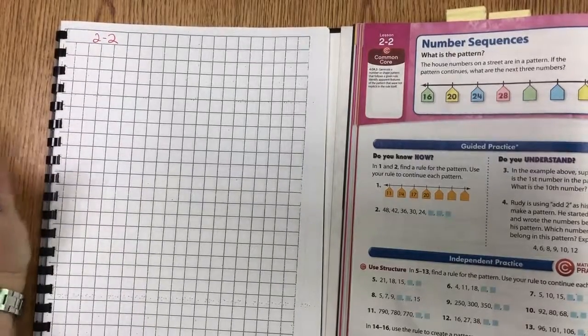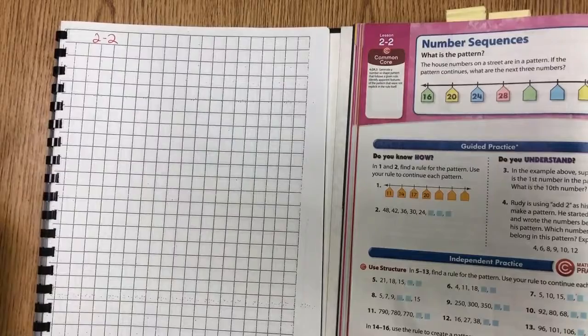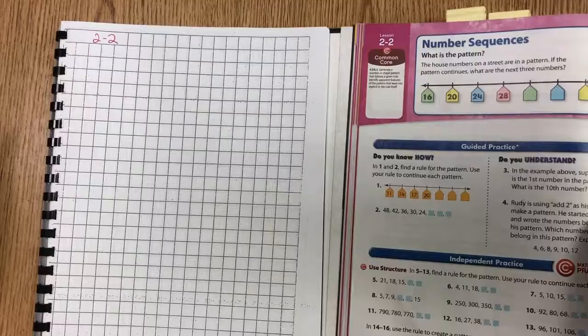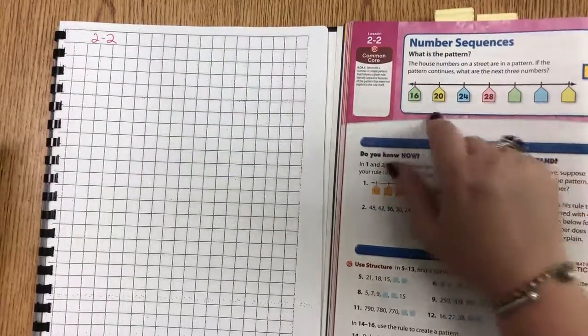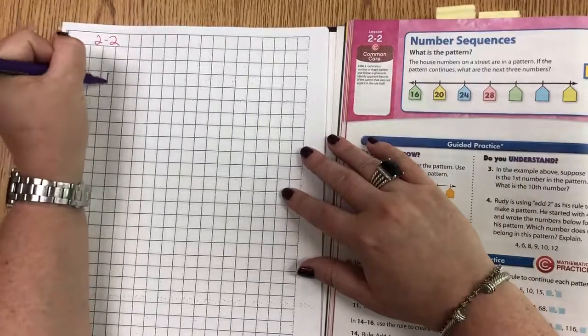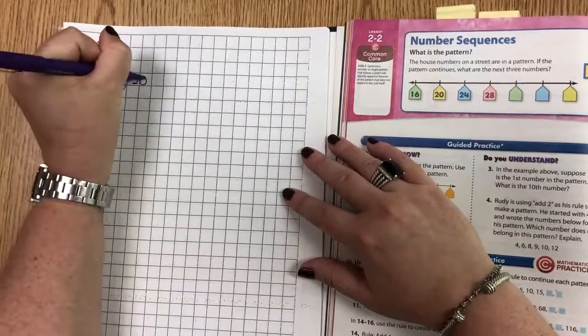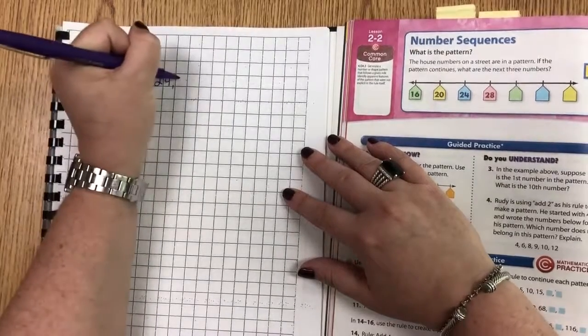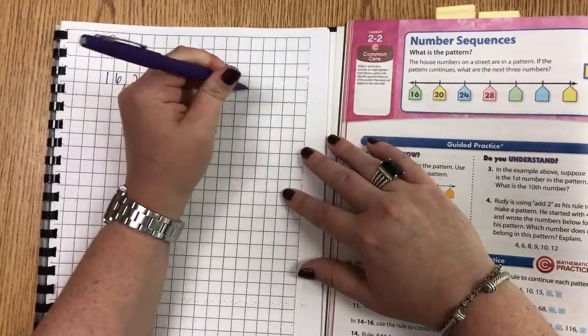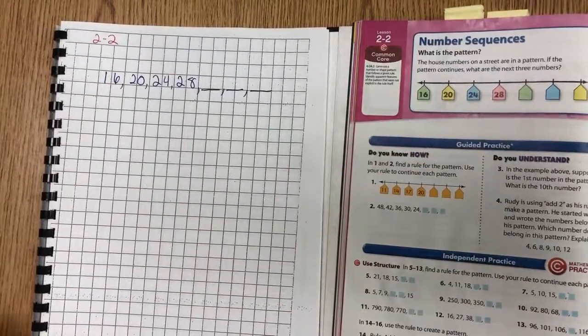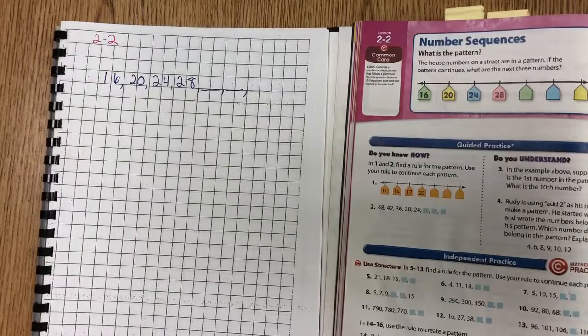All right, so this is still patterns, but now we're into the patterns that we're more familiar with in fourth grade. It's adding or subtracting or multiplying to get to the next number. So now when we're given a line of numbers to look at, we actually need to figure out how did we get to that number. So if my pattern here is 16, 20, 24, 28, and then I've got 3 blank spots after it, I got to figure out what is my pattern.